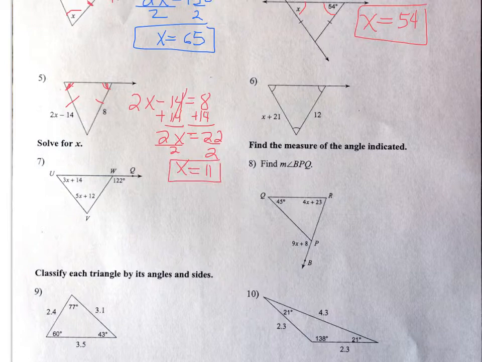Number 6 is the same idea. Those two are equal to each other. So x plus 21 equals 12. When you subtract 21 from both sides, that gives you negative 9.